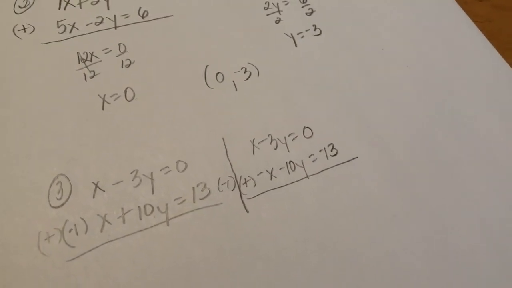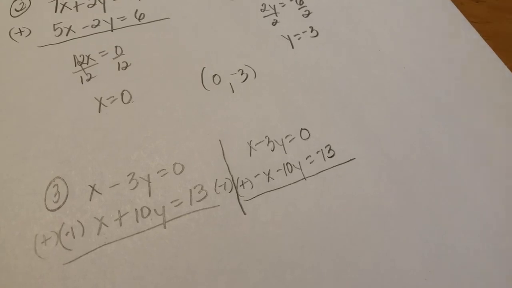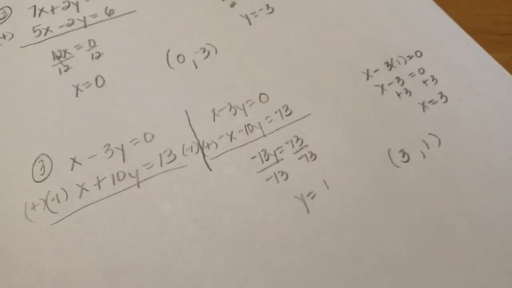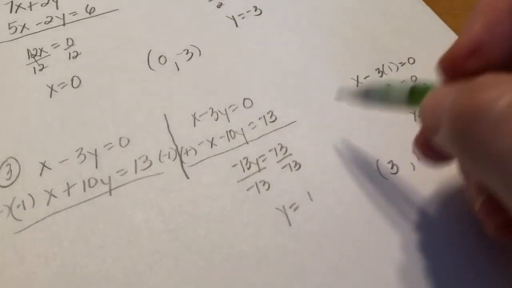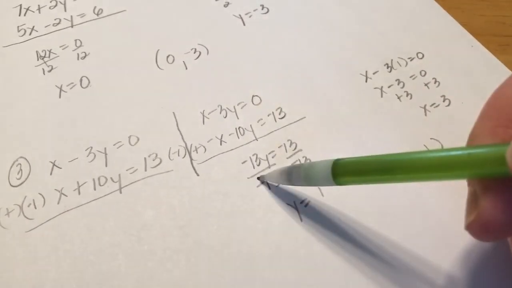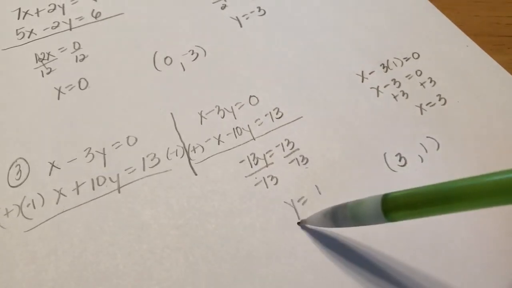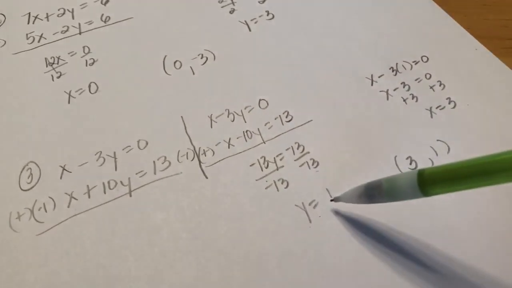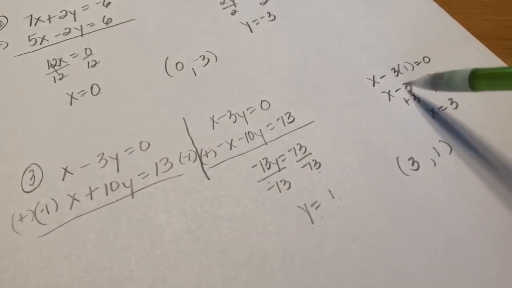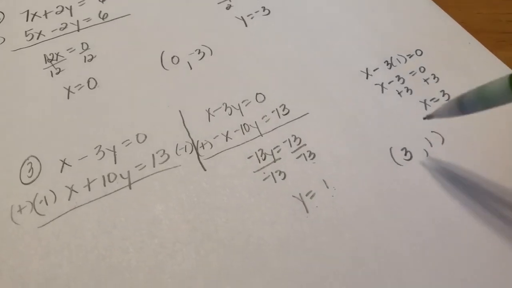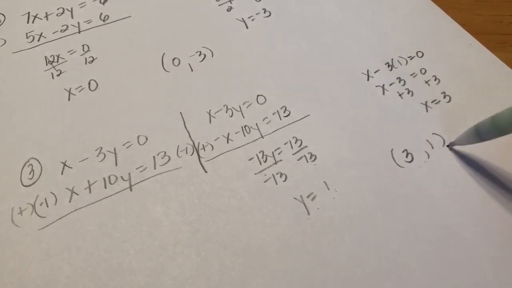So I want you to pause your video, finish this problem, and we'll see if we get the same answer. Okay, so you should have gotten the ordered pair of (3, 1) for your answer, because once we add these together and solve, we get y to equal 1. Again, I defaulted back to this first one, put 1 in for y, and when we simplify, we get x to equal 3. And this is our final answer.